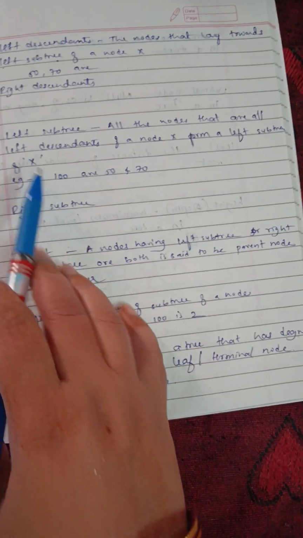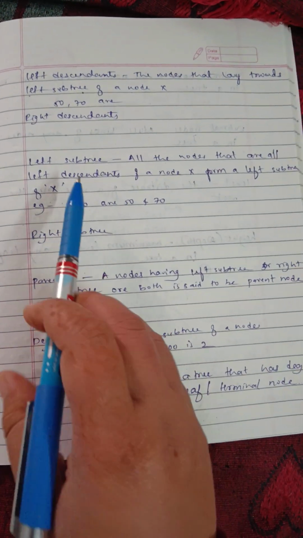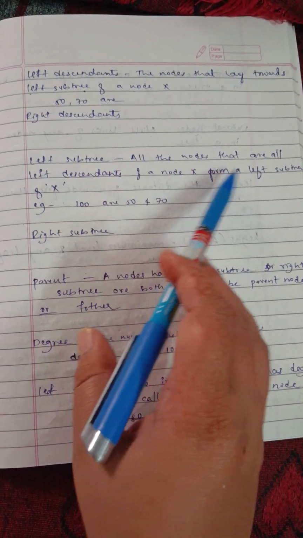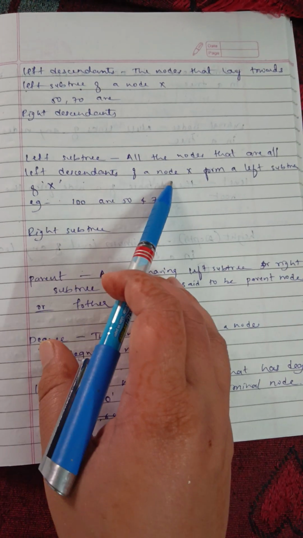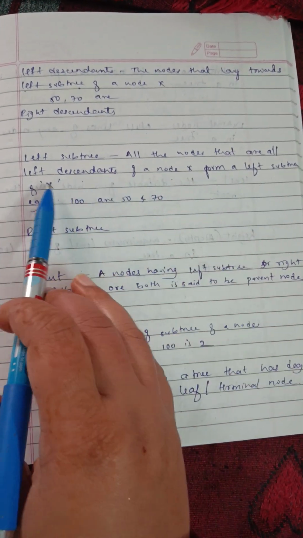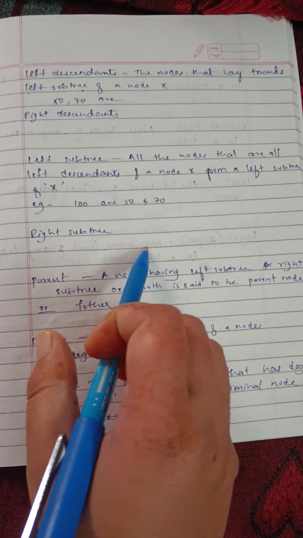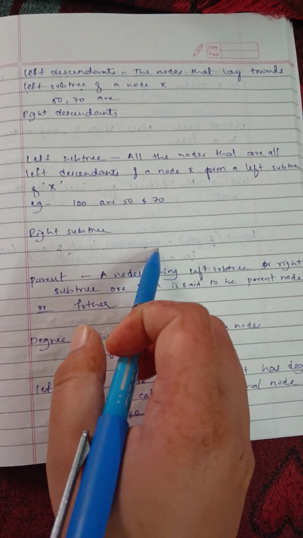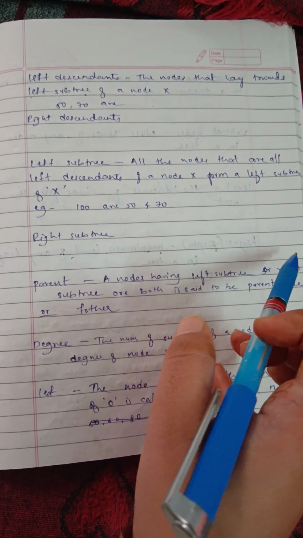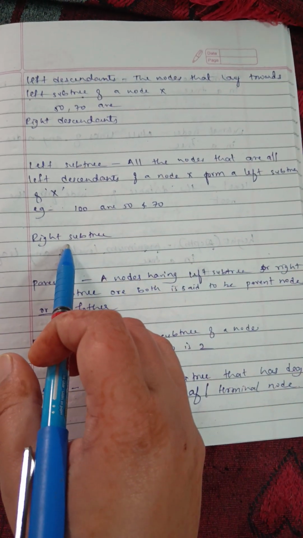Next is left subtree and right subtree. What is the left subtree? All the nodes that are left descendants of node x form the left subtree of x. That is the left subtree. And the right subtree: all the nodes that are right descendants of a node x form the right subtree of x, known as the right subtree.